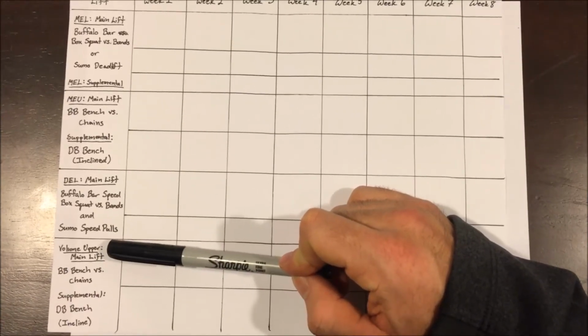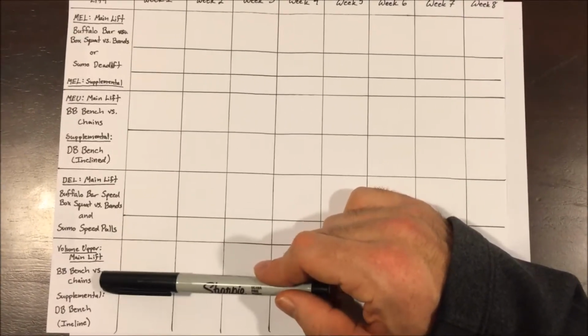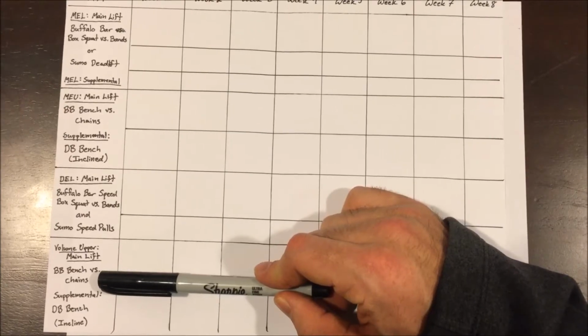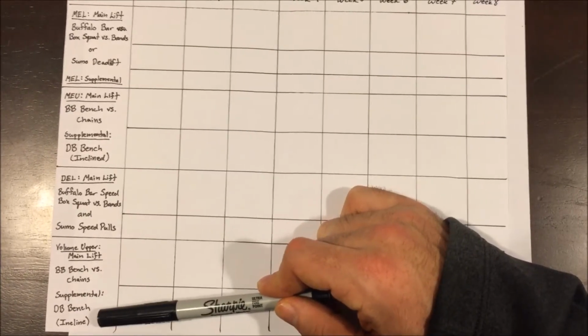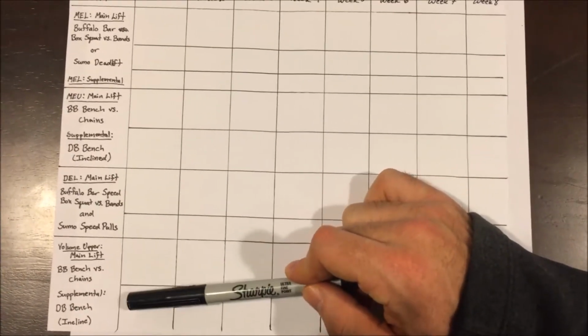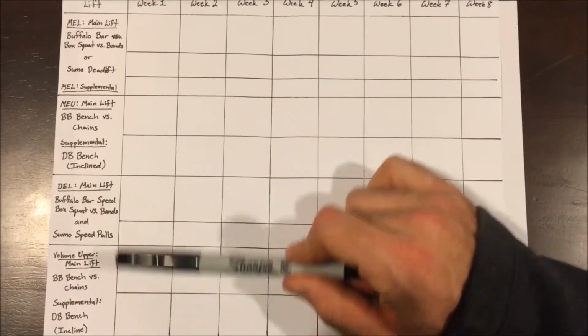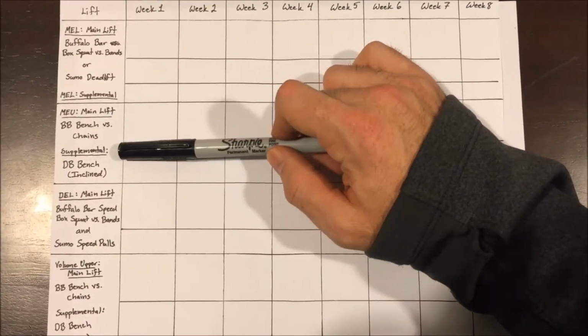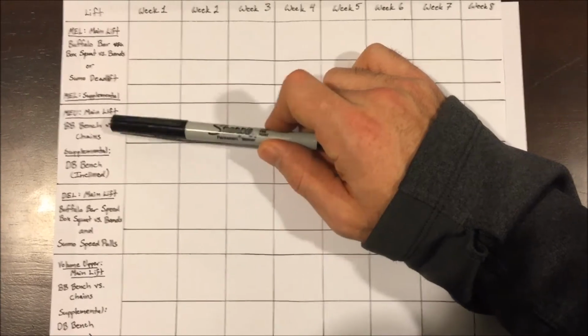So for the volume upper day, I'm going to do the barbell bench versus chains again. And for the supplemental lift, I'm going to do incline. But the set and rep variations are going to be different than the main lift for the max effort upper day.